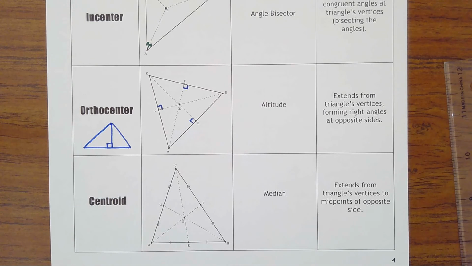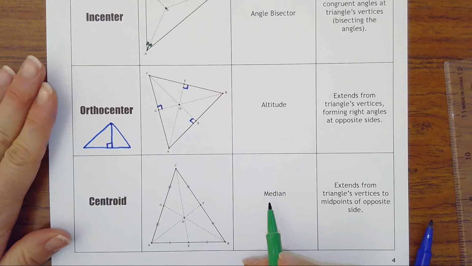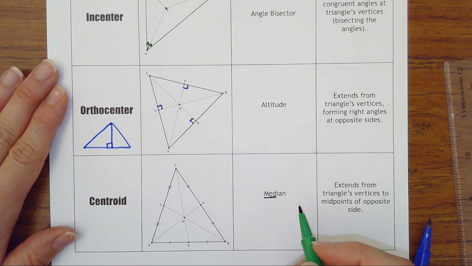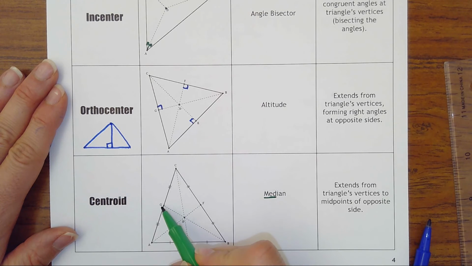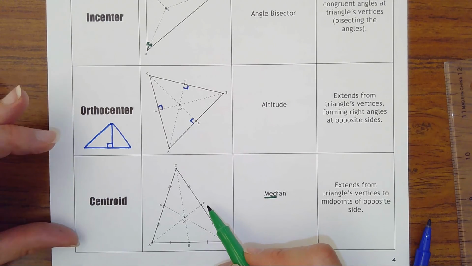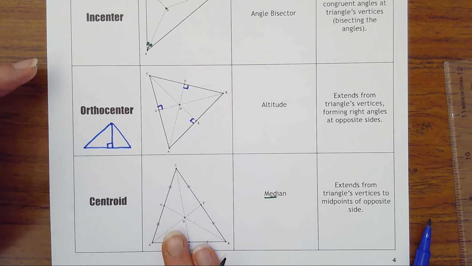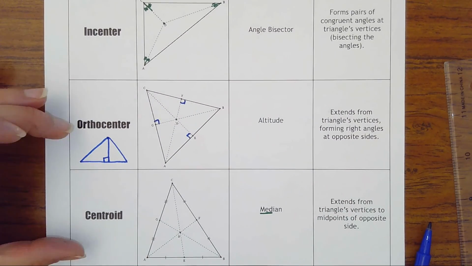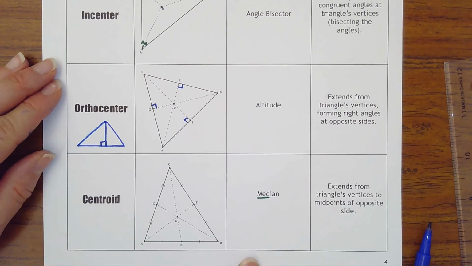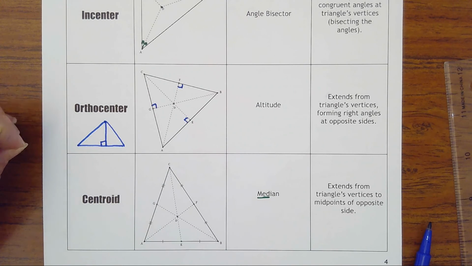Centroid is the one we already talked about. That is formed by medians. And so the medians are simply the middle. So G is in the middle of CA. It's the midpoint, just connected to the opposite vertex. And so orthocenter and centroid each have one of the characteristics of what circumcenter has. Circumcenter combines these two. So somehow you have to get to where you memorize the difference between the 4 of these.